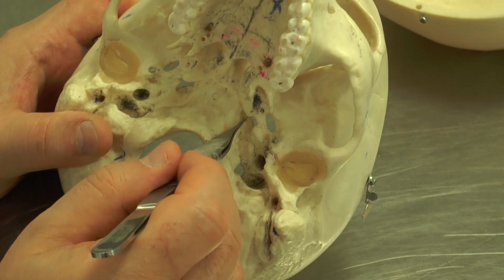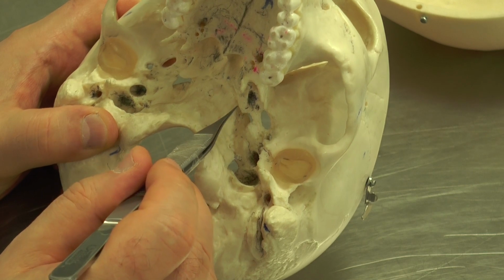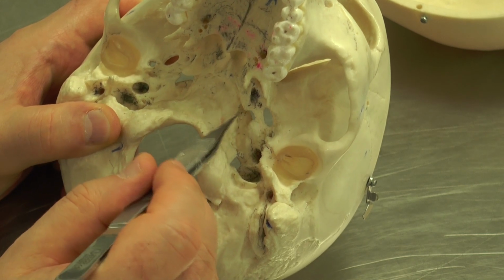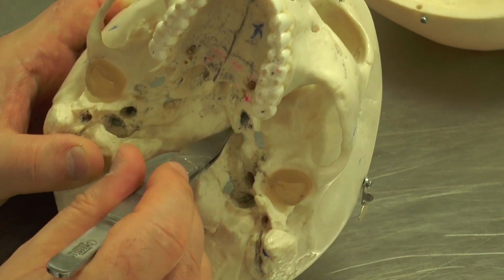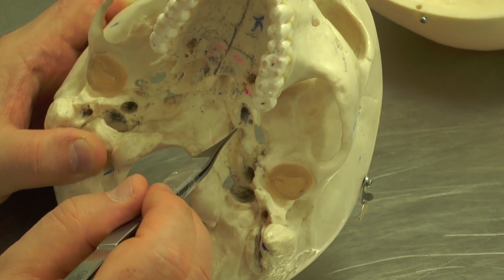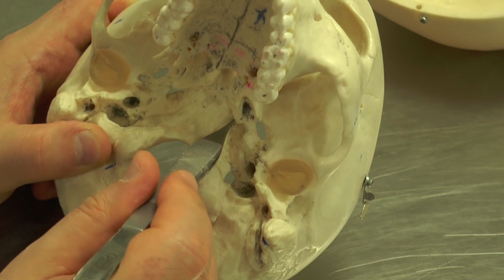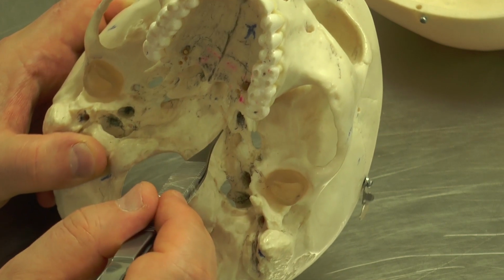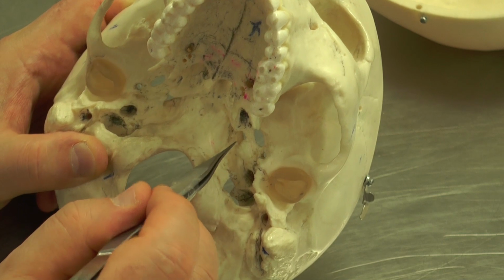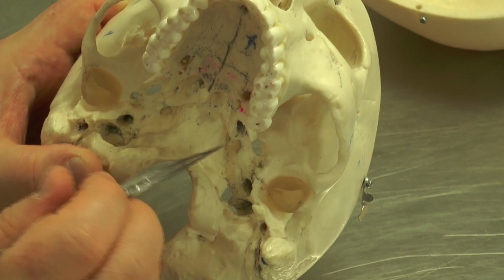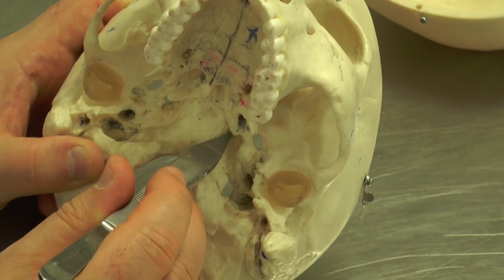In front of this apex and bordering this foramen would be the sphenoid bone. So this is the greater wing of sphenoid, and we have the body of the sphenoid, and then we have the basilar part of the occipital bone, and then we have the apex of the petrous portion, and this foramen is the foramen lacerum.